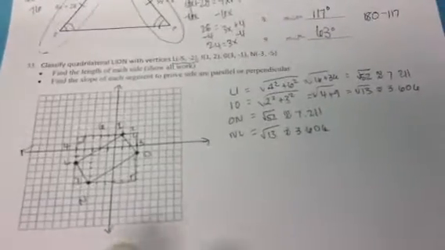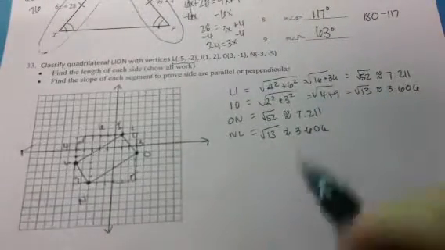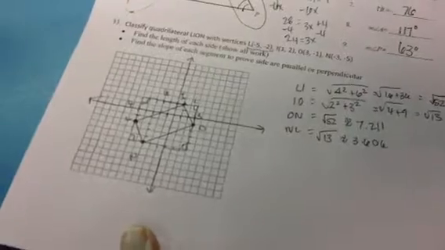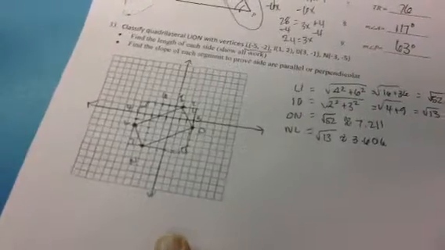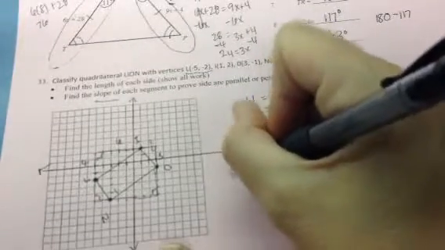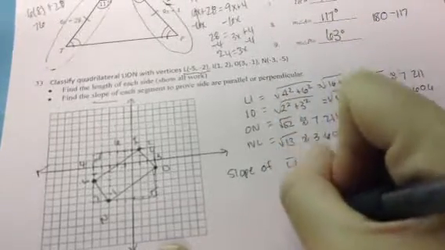All right. So far, what we've proved is that this shape is a parallelogram. Because if the opposite sides are congruent, it's a parallelogram. If you're looking at it and thinking that looks like a rectangle, you might be right about that, but we need the slope to prove that it's a rectangle because we have to prove that these are right angles. So we're going to find the slope of LI, IO, ON, and NL.